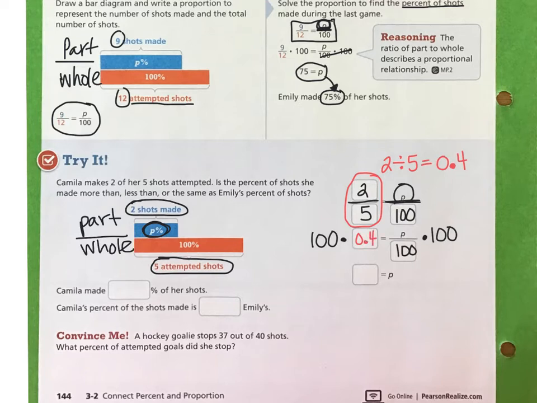And then when I multiply that by 100, I get 40%. So that percent is 40%. Since Camila made 40% of her shots, Camila's percent of the shots made is less than Emily's.